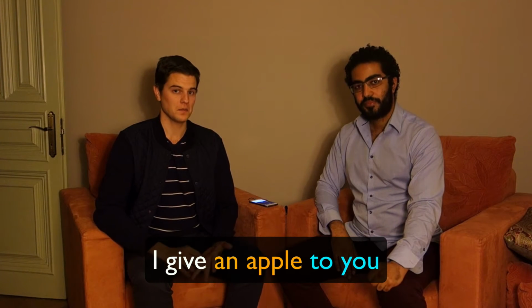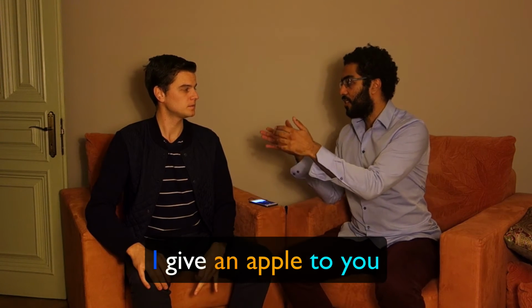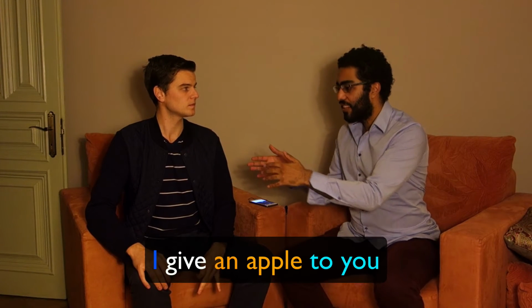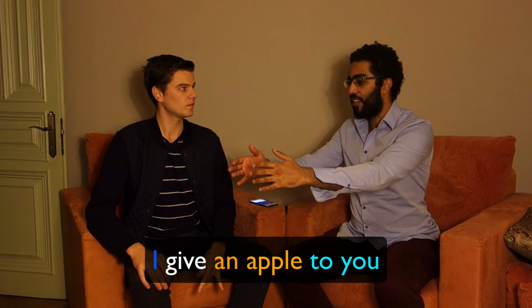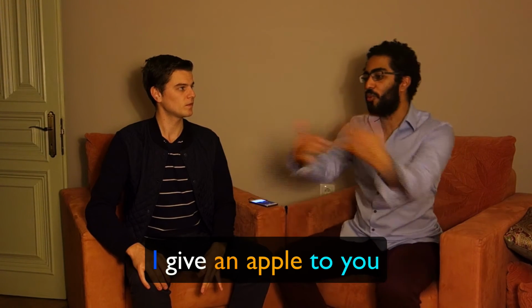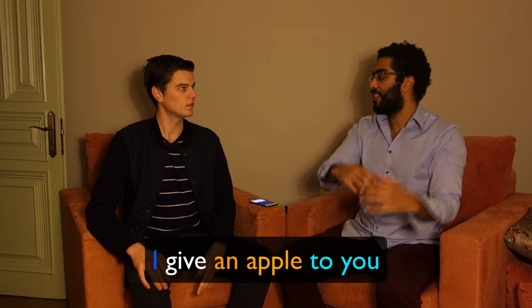Correct. So basically you use the dative case when you give something to someone. You, as the giver, are the subject of the sentence, so you are in the nominative case. Then the thing that you give is in the accusative case, and the person to whom you give the object is in the dative case. So I give a phone to you, to him, to them. It's all dative case.